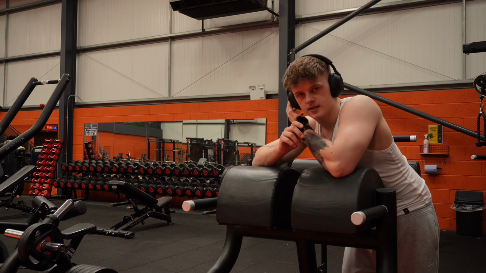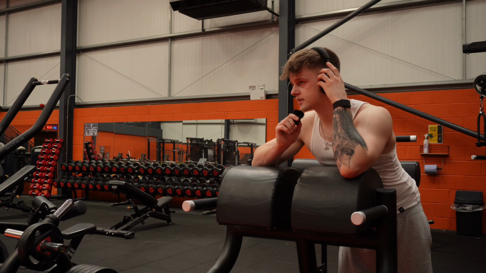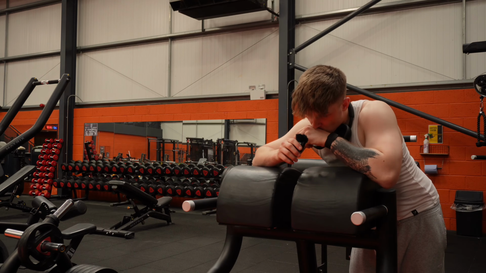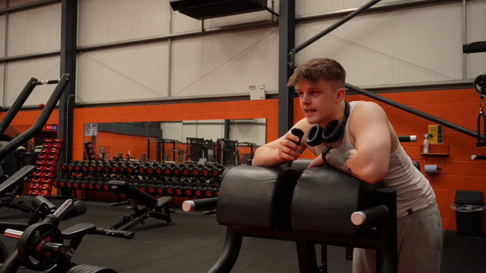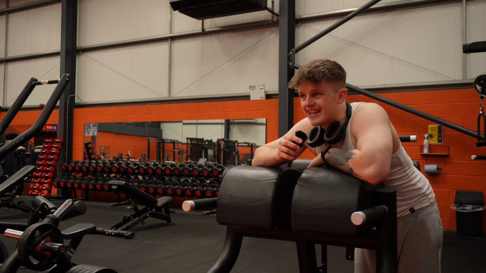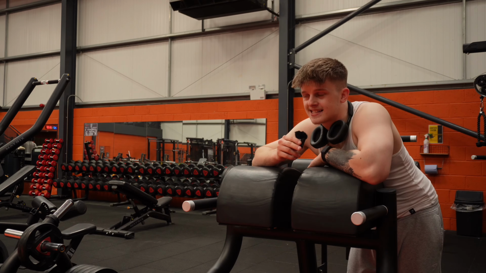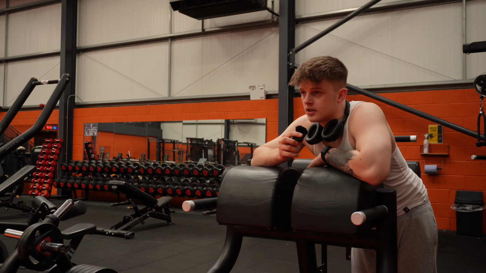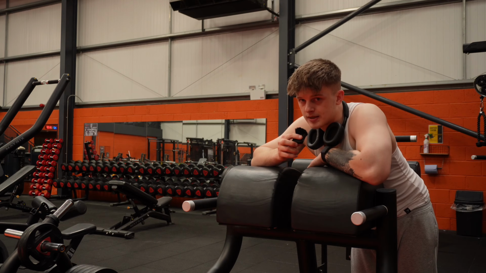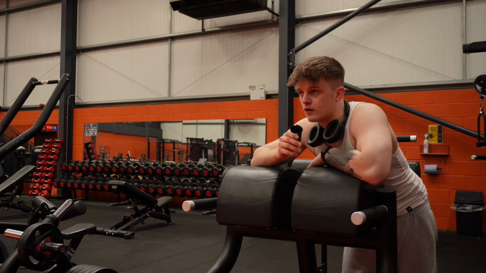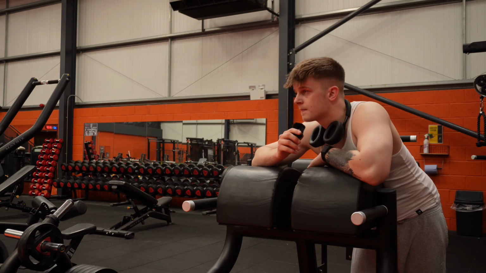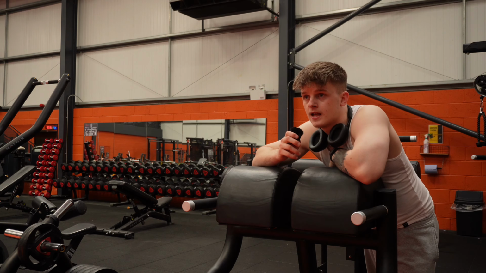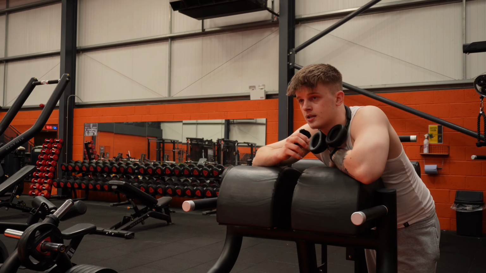Also, just a little pre-warning. If you do this exercise for the first time, do not go heavy. Please, please, please do not go heavy. It's a severely taxing posterior chain exercise. Your spinal erectors are working isometrically to hold your spine straight. Then obviously your hamstrings are working isotonically in a concentric and eccentric contraction.